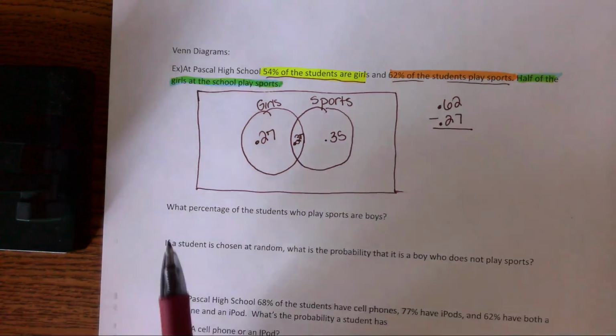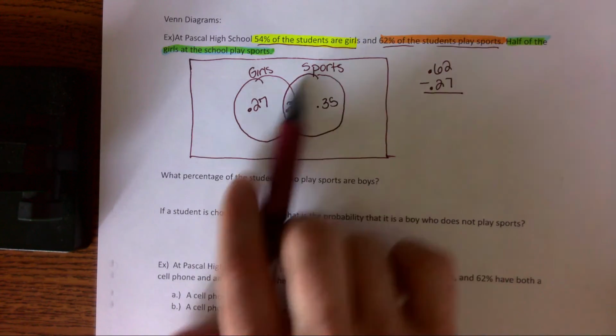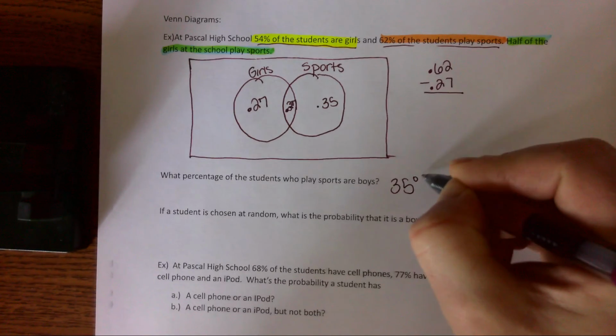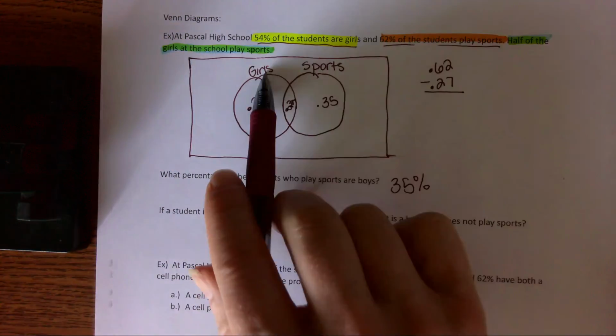So I think then, what percentage of the students who play sports are boys? 35% is what we just found. I could ask questions about this too.